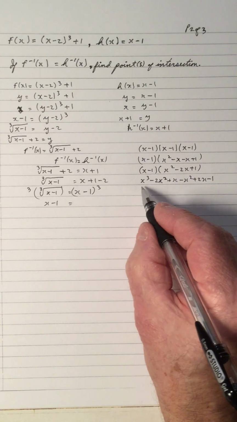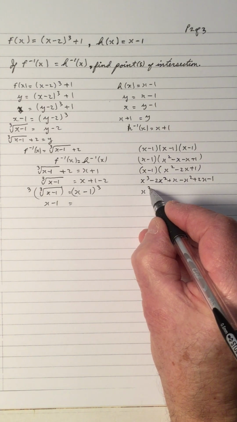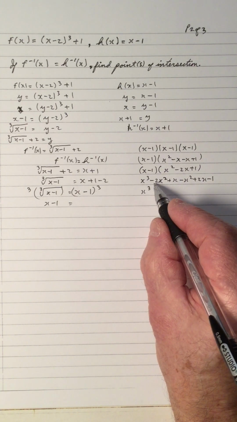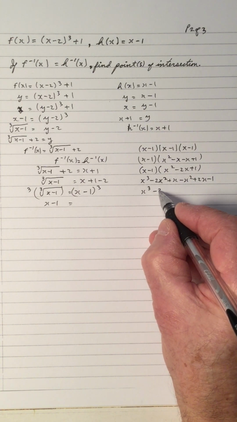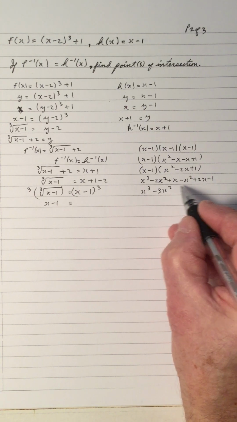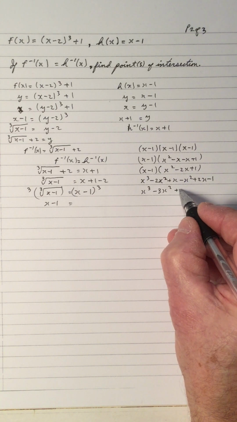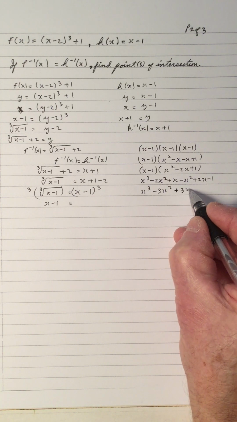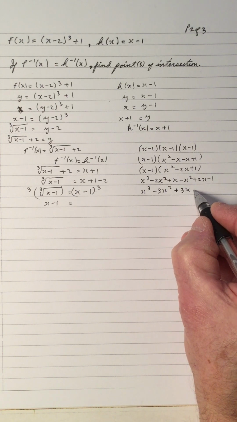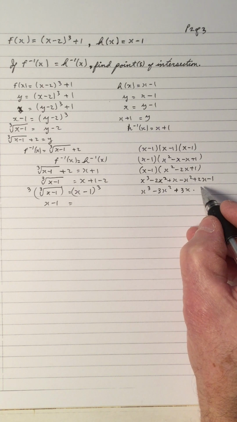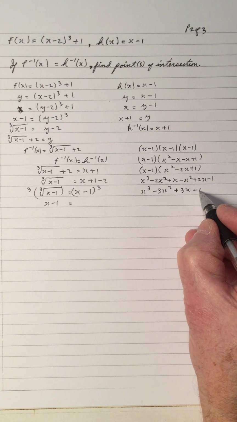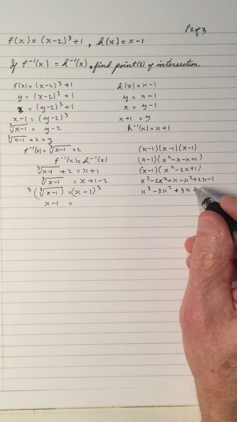And I have an x cubed. The x squared terms are negative 2 and negative 1, so it's a negative 3x squared. x plus 2x is 3x. And we have a negative 1. Okay, so that's one way to do it.